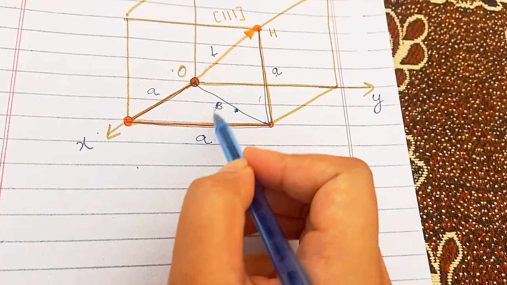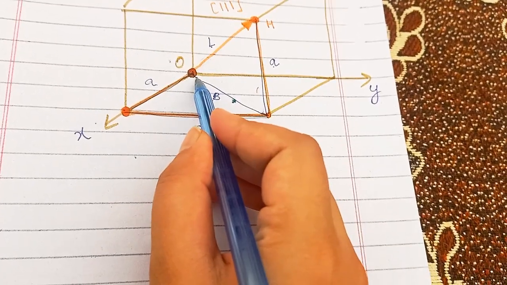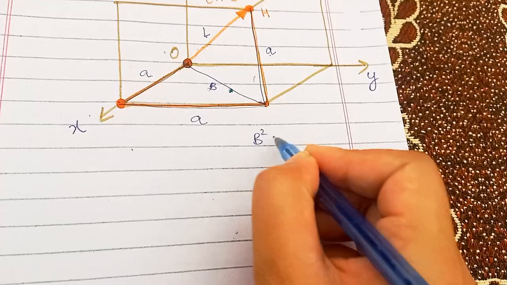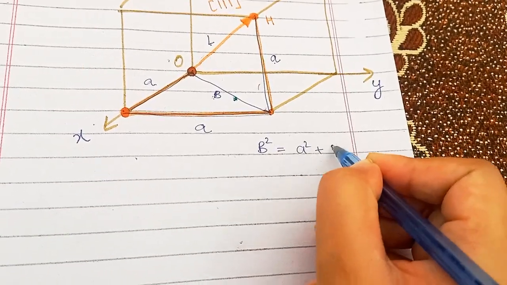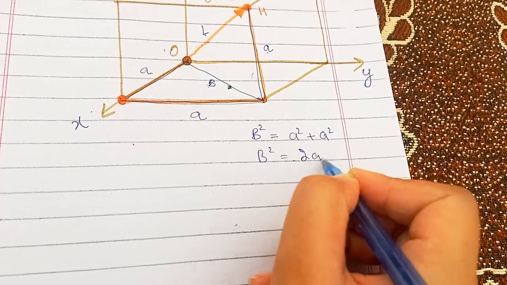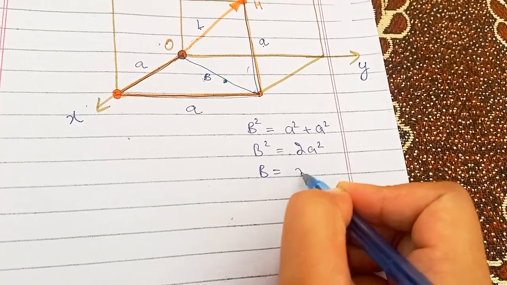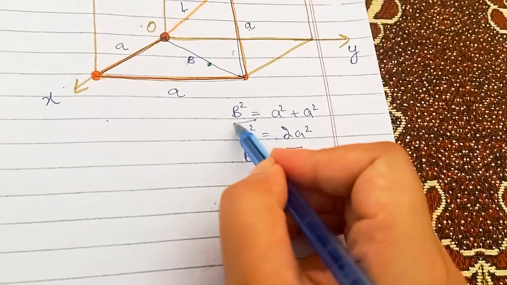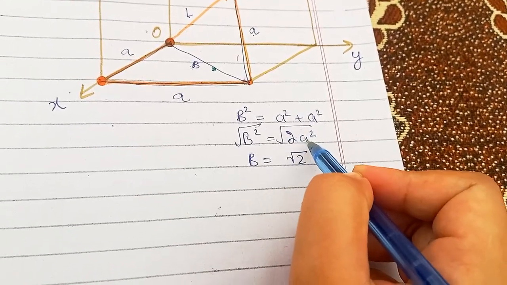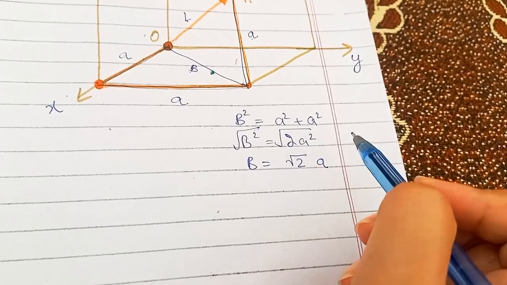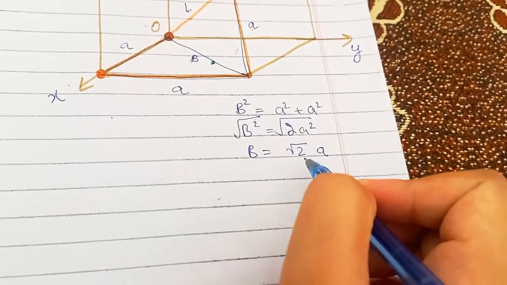So let's apply the Pythagoras theorem. This is the hypotenuse, and these are base and perpendicular. Base square equals A square plus A square, since both of the lengths were the same. So B square equals 2A square. Taking under root on both sides, the under root on A square cancels because it has a square on it, and it's A, and under root 2 comes like that.